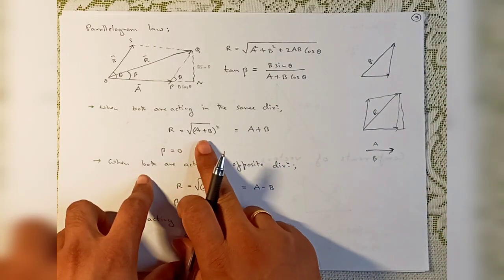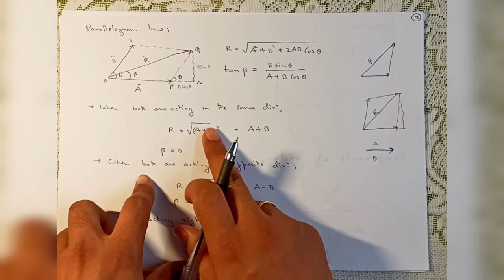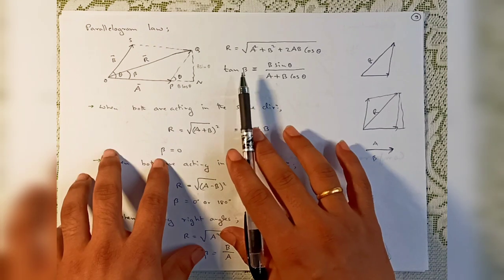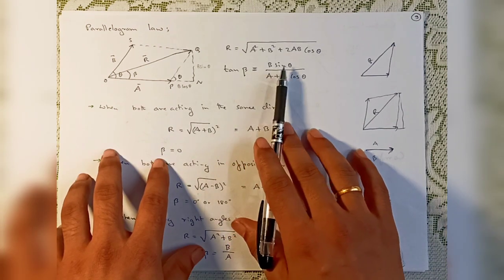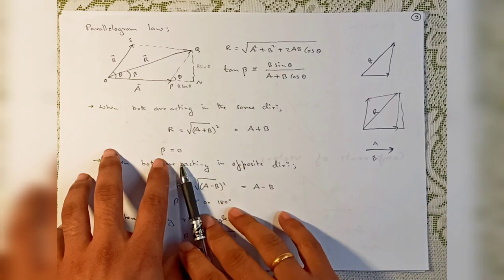Then the resultant is the square root of A plus B whole square, which is A plus B. From here we see that beta is given by B sin theta. Sin 0 is 0, therefore beta is 0.